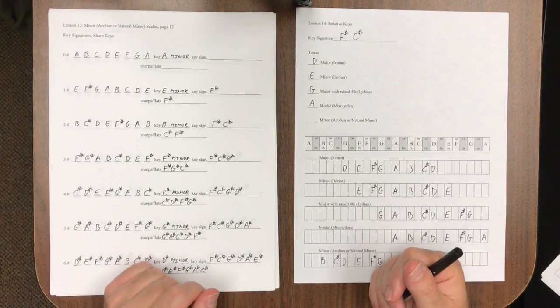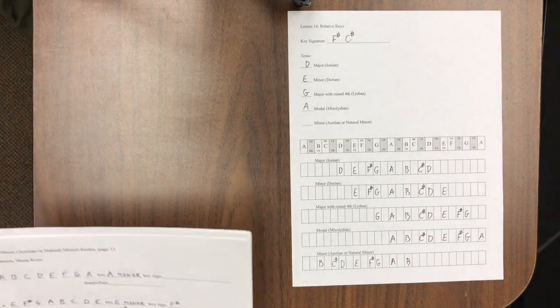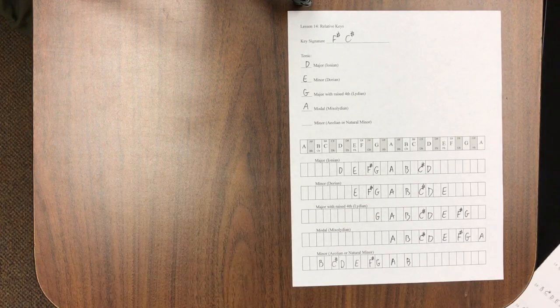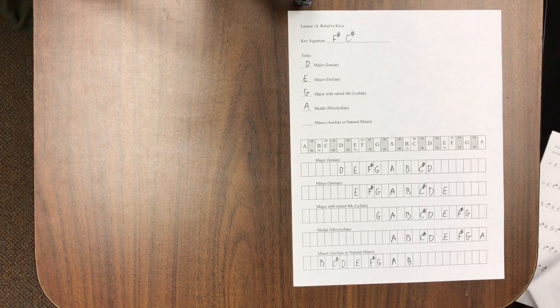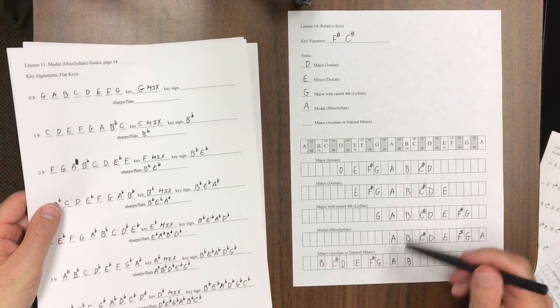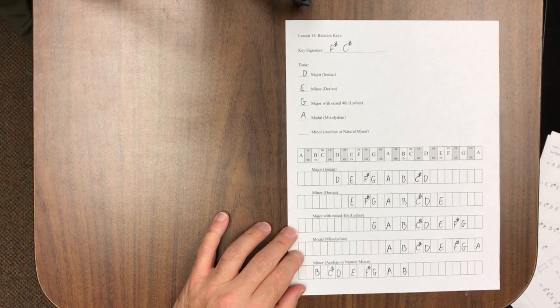And then when you're done with that, do the same thing for your flat keys too. Let's see if I have my flat keys. Yeah. So you just get your flat keys and put those in the correct order, and just fill out the sheets for the flat keys as well. So that should be pretty straightforward.